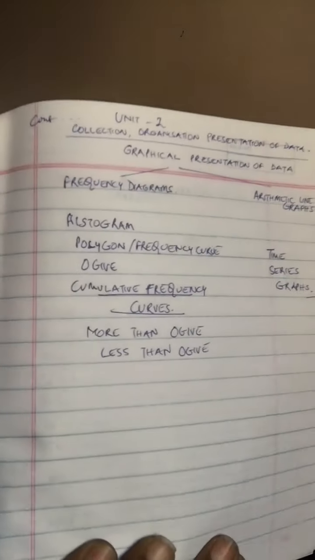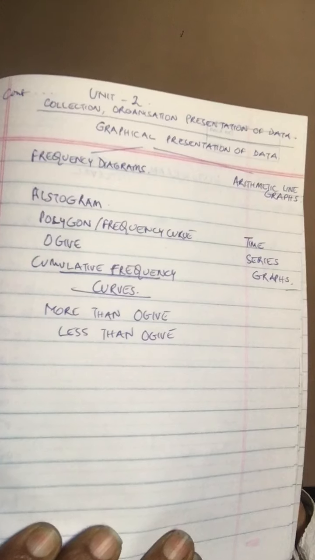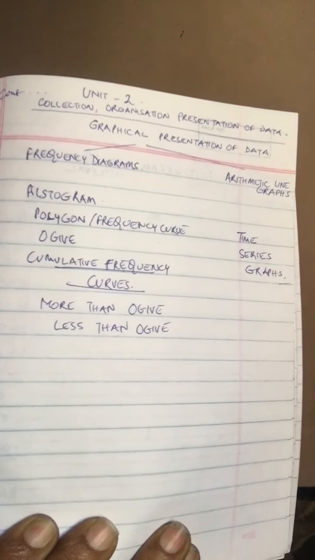Then we're going to talk about equal and unequal class intervals, and then when we take the midpoints and join them angularly with a scale, it is known as a polygon, and that is frequency polygon. And if you use your free hand and smoothen out the angular places of the polygon, it becomes a frequency curve.